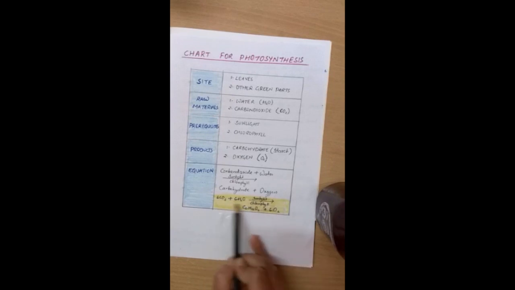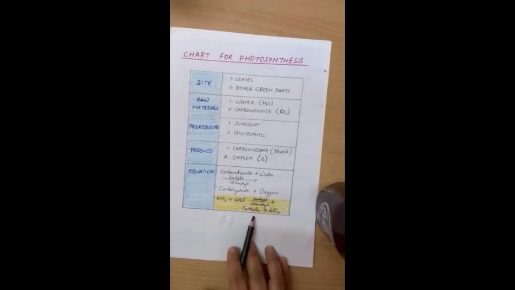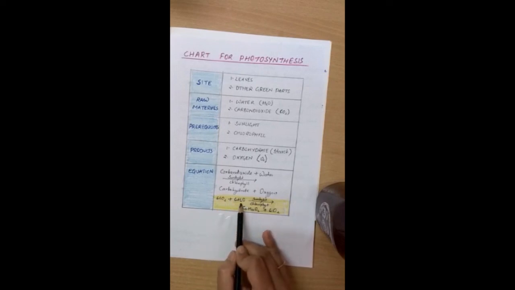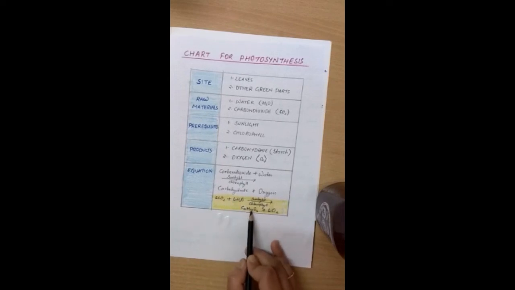Here I have kept it in yellow part because this equation you don't read about in the first chapter in detail. In the later chapters we will know how to balance an equation. CO2 stands for carbon dioxide, H2O stands for water, and this is C6H12O6 for carbohydrate, and oxygen is released.